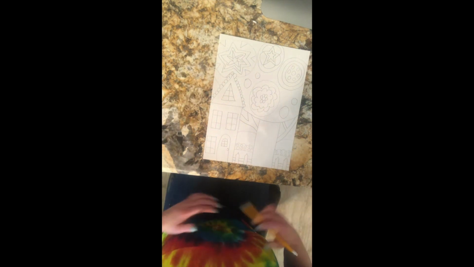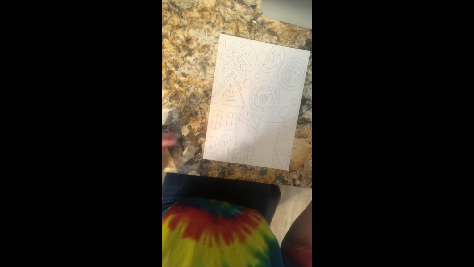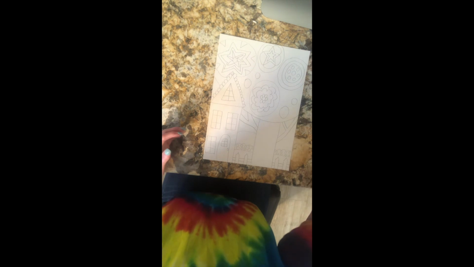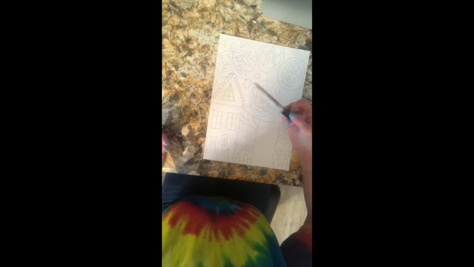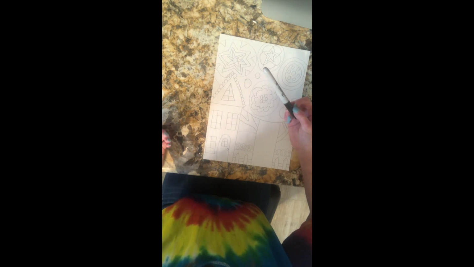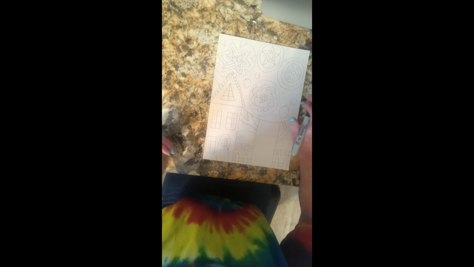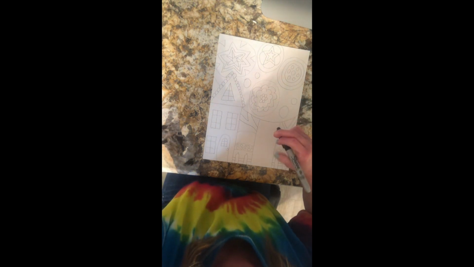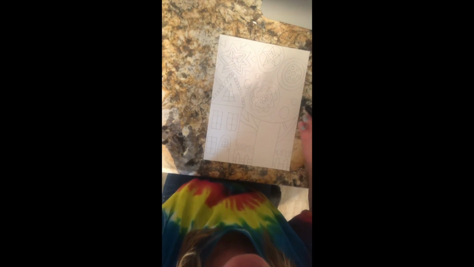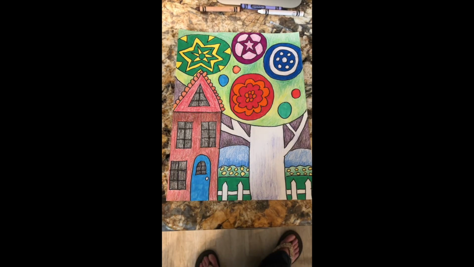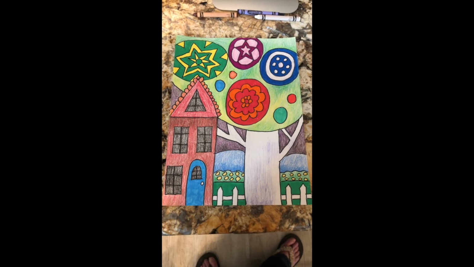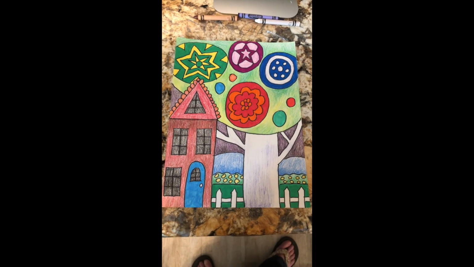Okay, now I drew my whole picture out. The next step is I want to Sharpie, or if you don't have Sharpie, you can use a writing pen, or you could actually use a black marker. So use what you have, and then I'm going to show it to you when I'm finished with it. Okay, second grade friends, I finished coloring, Sharpieing my picture.